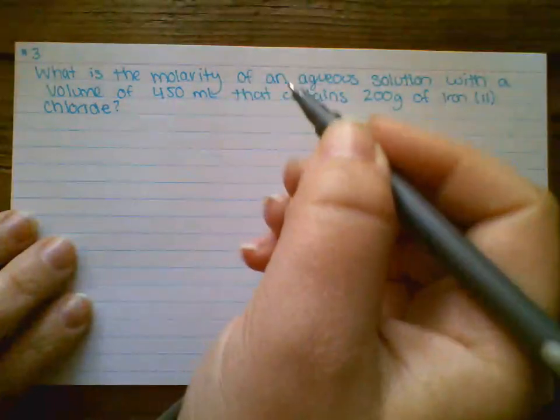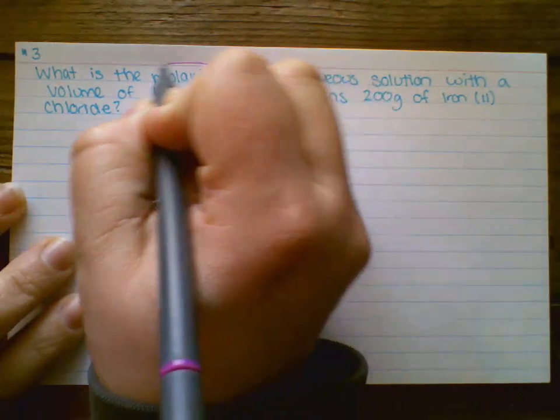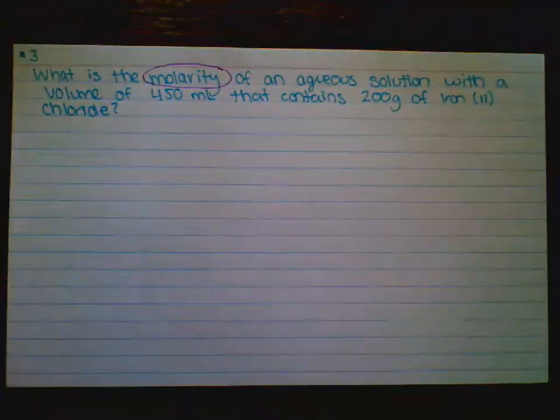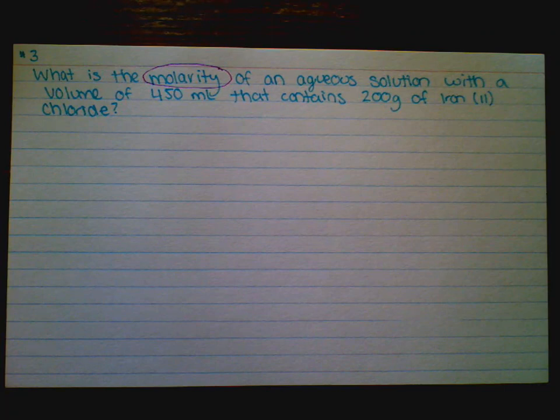This problem is asking us to look for a molarity. Okay, it says, what is the molarity of an aqueous solution with a volume of 450 milliliters that contains 200 grams of iron 2 chloride? So when I'm looking for a molarity, I know that I'm going to start by putting my mass over my volume, okay? Because molarity is always that measure of mass over volume, usually in moles per liter, but in this case, we're going to have to convert our units to get to moles per liter.